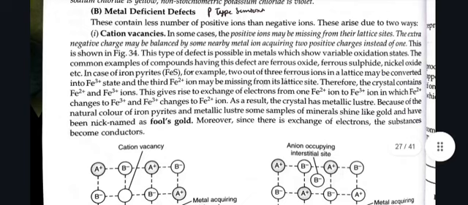The common examples of compounds having this defect are ferrous oxide, ferrous sulfide, nickel oxide, etc. In case of iron pyrites FeS, for example, 2 out of 3 ferrous ions in the lattice may be converted into Fe3+ state and the third Fe2+ ion may be missing from its lattice site. Therefore, the crystal contains Fe2+ and Fe3+ ions.